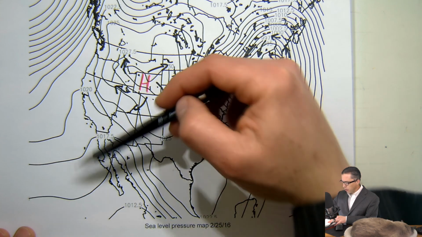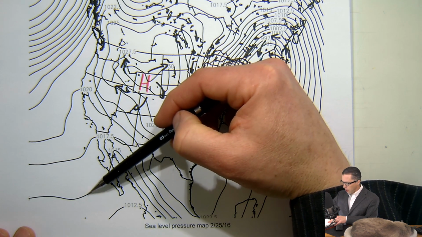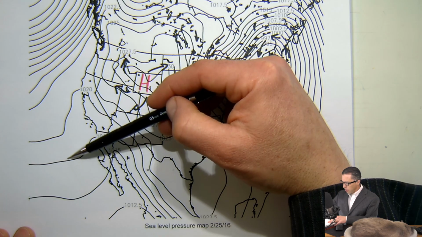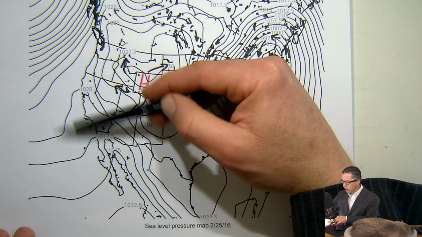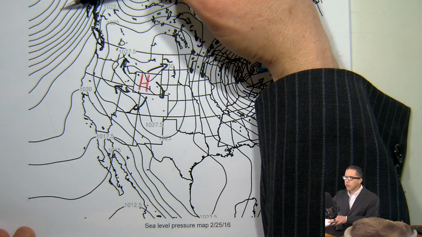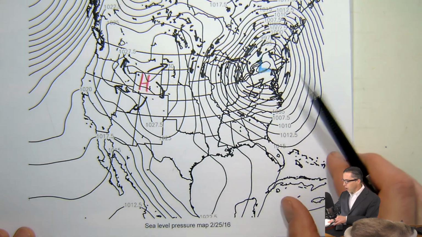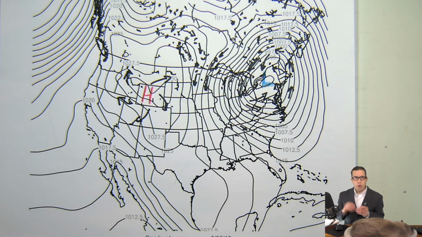Or if I walk through here, or swim, I guess it would be, across the ocean this way, the pressure is just barely changing right through here. So it's a very low pressure gradient. This is a higher pressure gradient. Okay, so turns out the wind speed depends on the pressure gradient. So winds blow faster where the pressure gradient is stronger.